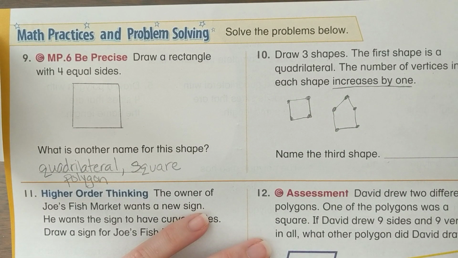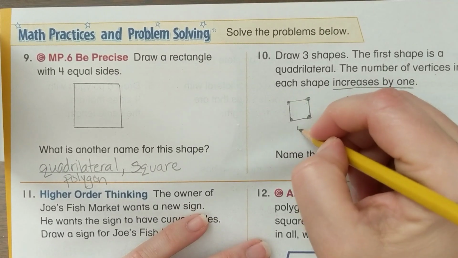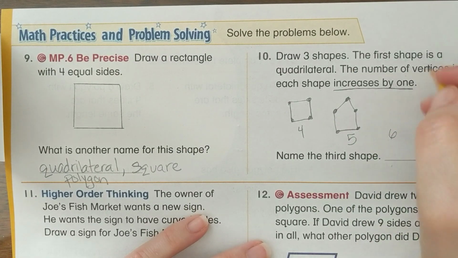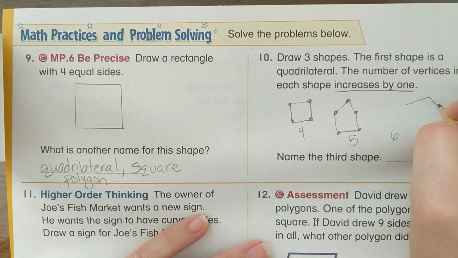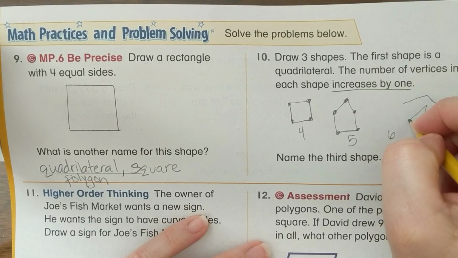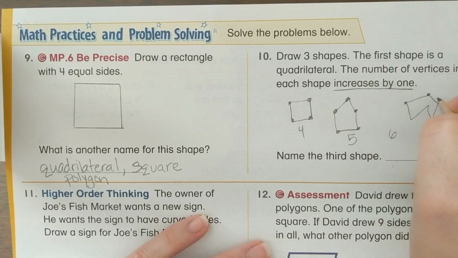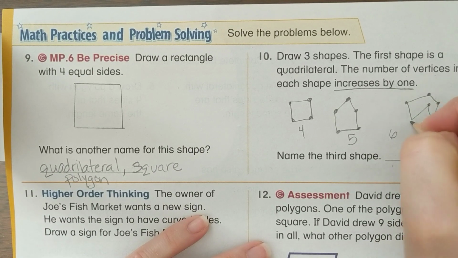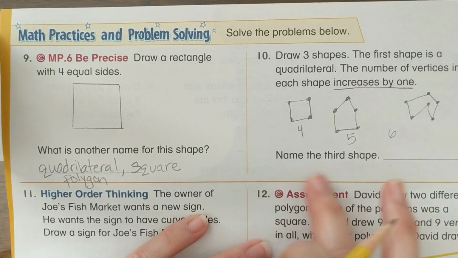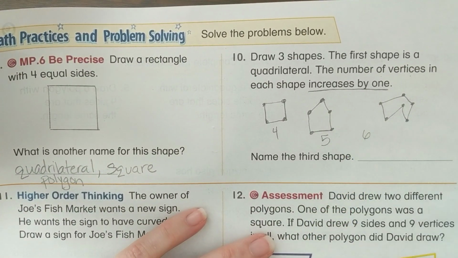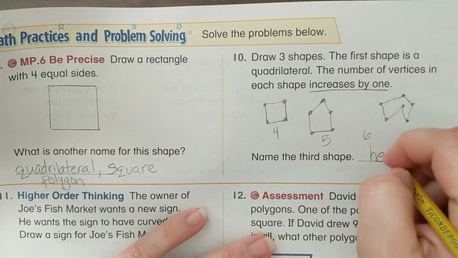My last shape, how many vertices do I need to have? Okay, since this one was 5, we had 4 and 5. The next one has to be 1 more. It needs to have 6. So again, just count your sides as you're drawing them. 1, 2, 3, 4, 5, 6. And let's check the vertices. 1, 2, 3, 4, 5, and 6. We need to name the third shape. What is the name of a shape with 6 vertices? Hexagon.